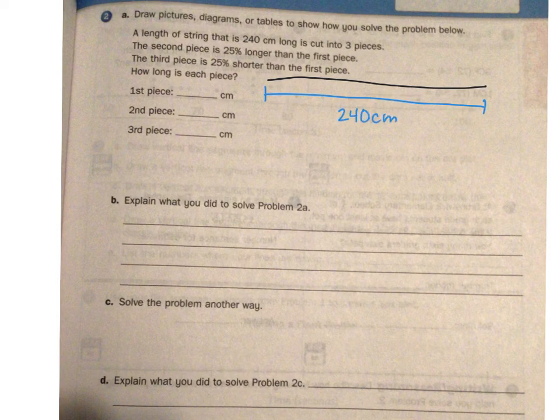There's one more problem we're going to solve with this lesson. The length of string is 240 centimeters long, and it's cut into 3 pieces. So here's my string. It represents 240 centimeters from one end to the other. We're going to cut it into pieces. The second piece is 25% longer than the first piece. The third piece is 25% shorter than the first piece. So we're taking that first piece, we're going to make it 25% longer for the second piece, and the third piece is going to be 25% shorter.